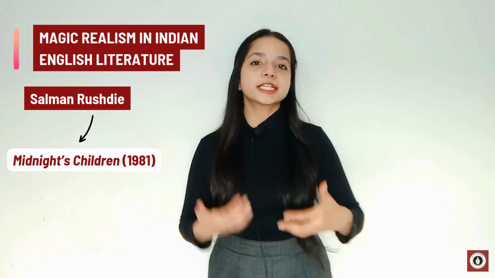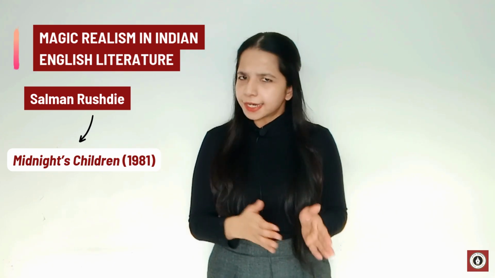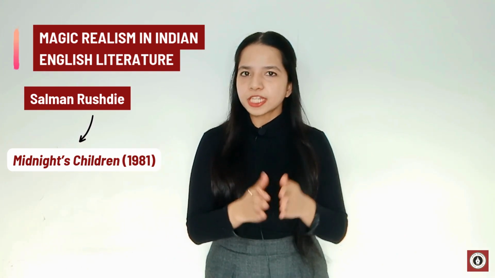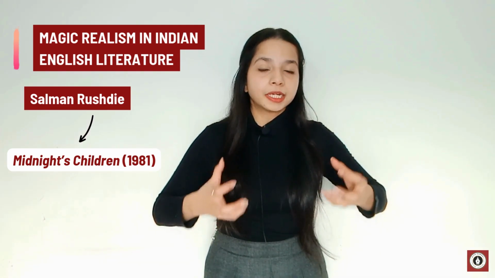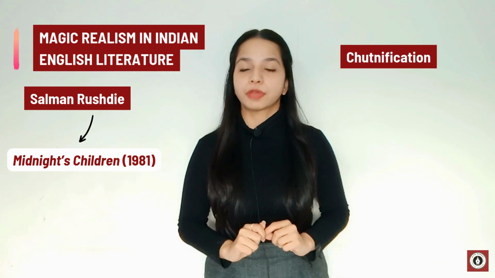And how is Midnight's Children a magic realist novel? It is a magic realist novel because it is narrated in such a manner that it seems similar to orally recounted folktales, and also quite similar to the orally recounted Arabian Nights. In this particular book, what Salman Rushdie has done is that he has adopted Indian linguistic elements and Indian words into the English language, what he calls the chutnification of the English language.